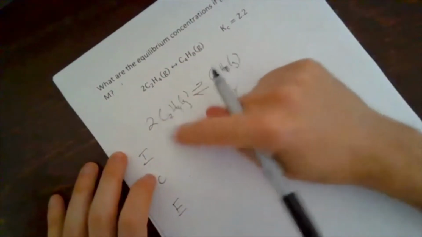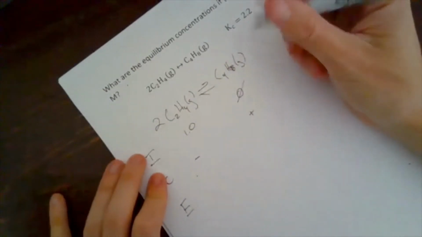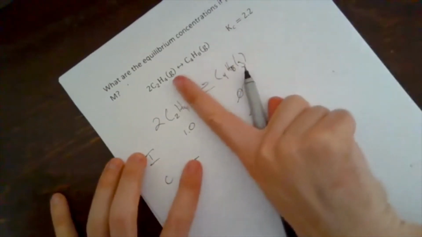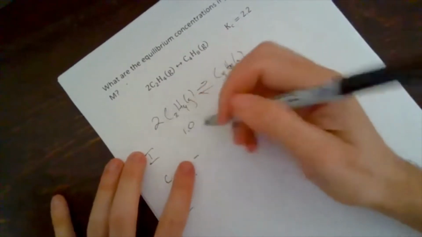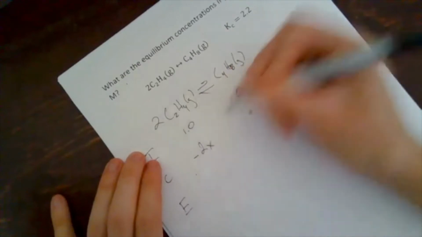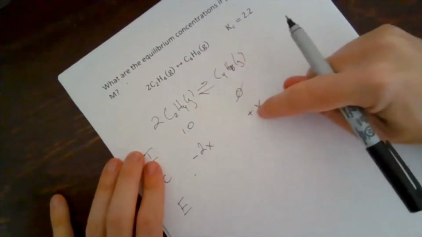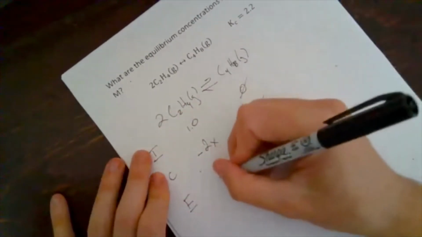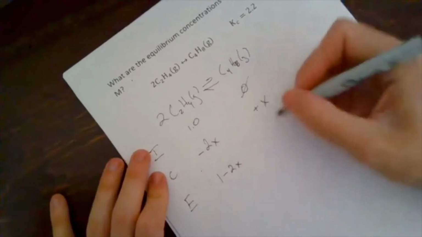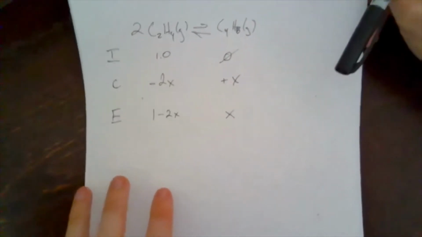If we're shifting to the product, the reactant side concentration has to be decreasing. So I know my signs have to be opposite on the two sides of the reaction. In terms of how much, I can say minus 2x, and this is going to be plus x, where the 1 coefficient is a 1 and the 2 coefficient is a 2. For E, I put those together: 1 minus 2x, and 0 plus x is x. So that gives me a nice representation of those.